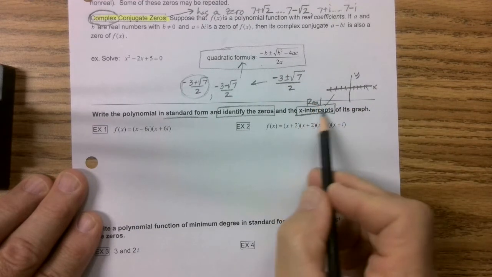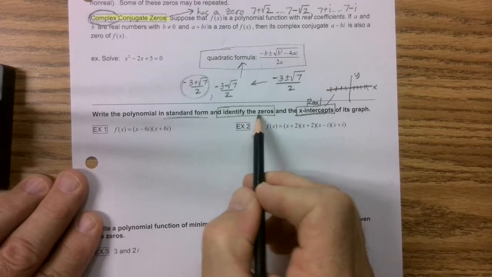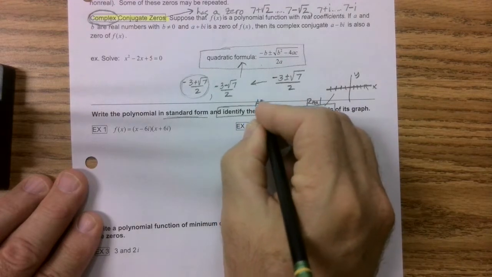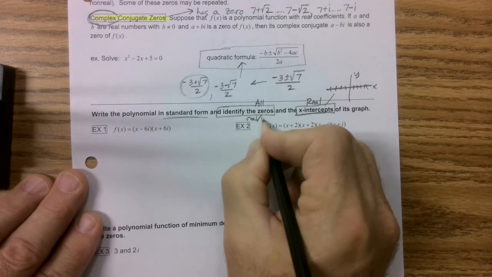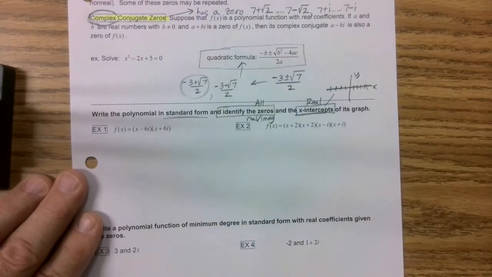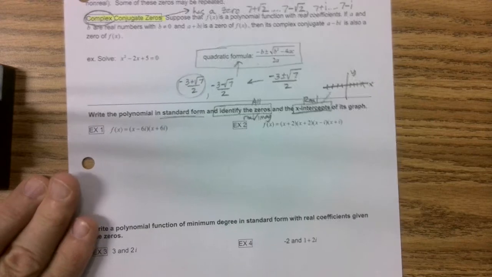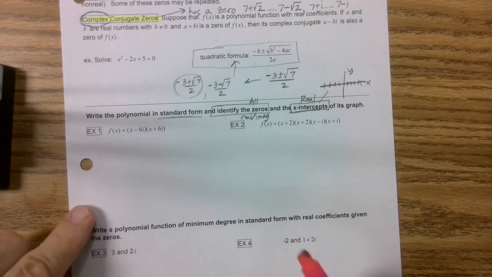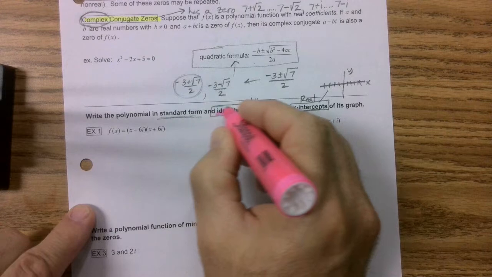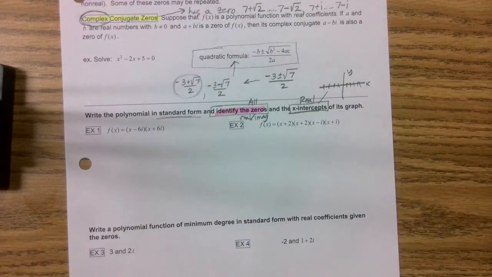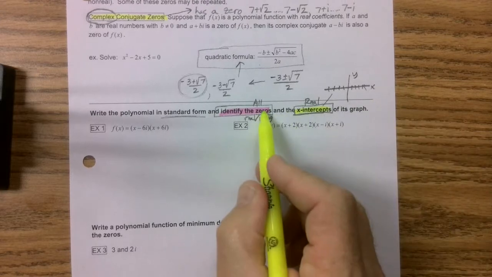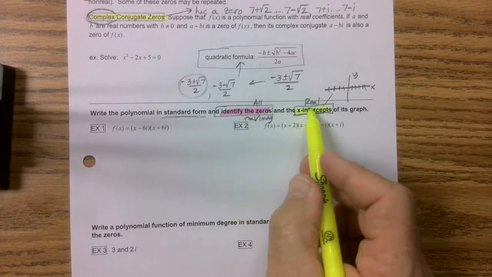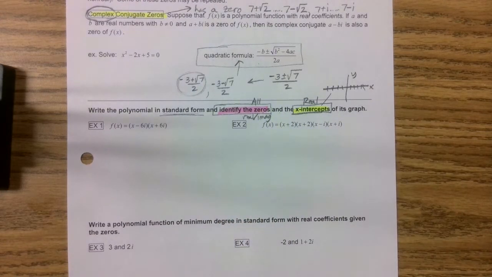That's what this is indicating. Identifying the zeros means all zeros, real or imaginary. So, with that in mind, I think the wise thing to do would be to do this first, and then we will pick out our real zeros. That is another word for our x-intercepts.